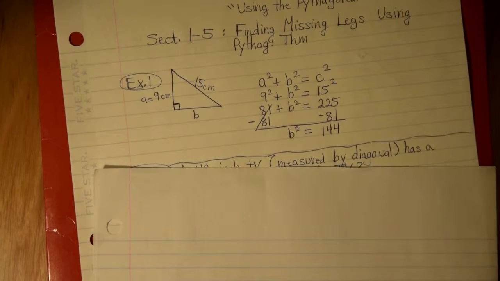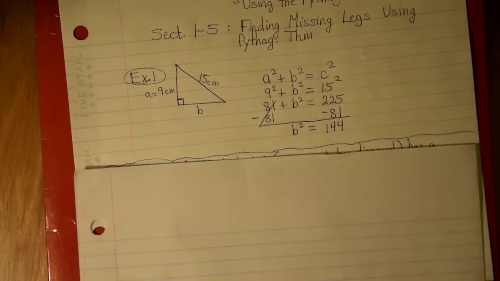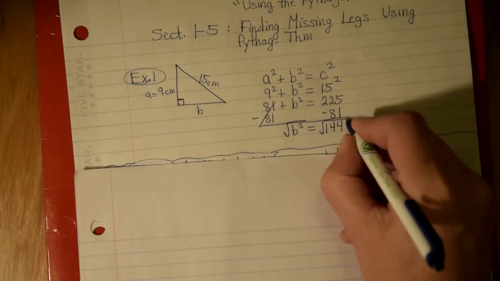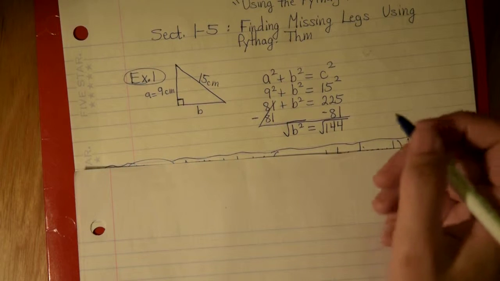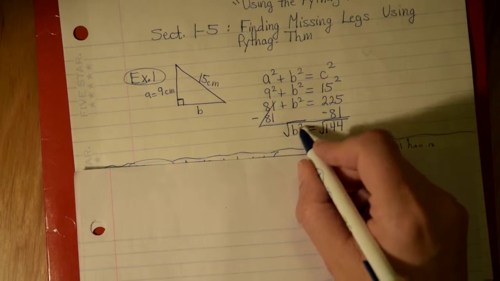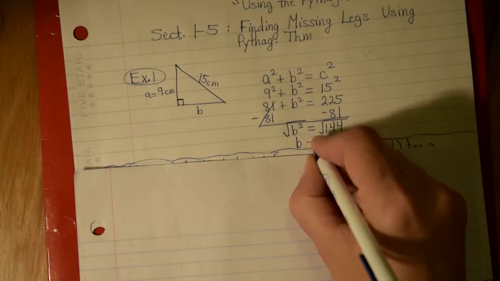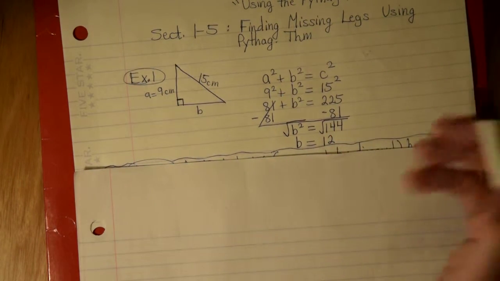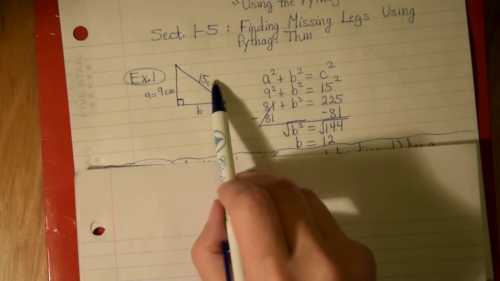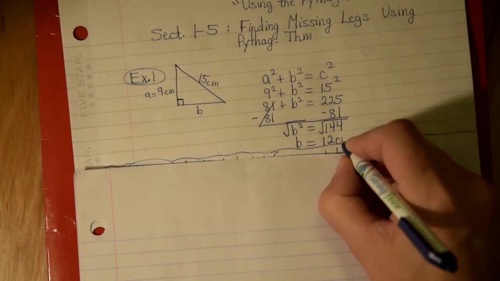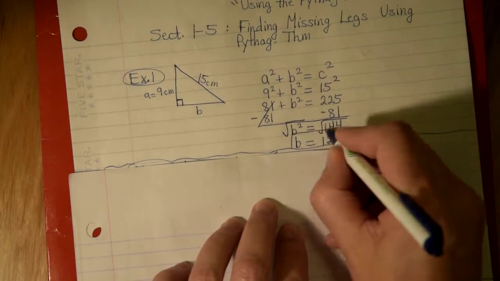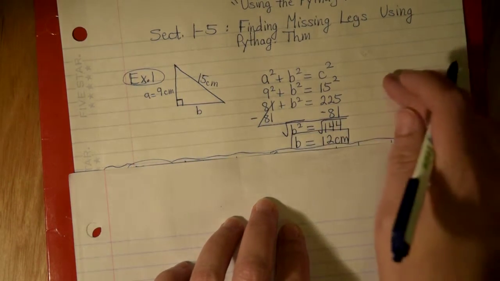Now you need to get B and not B squared. So I have to take the square root of both sides, and the square root of B squared is B. The square root of 144 is 12. And then check to see if there are any units. And in this case, there's centimeters. So 12 centimeters is my answer. And then box or circle it.